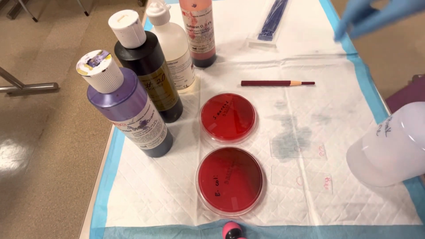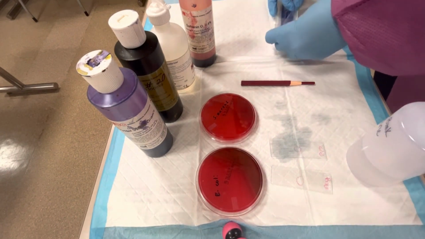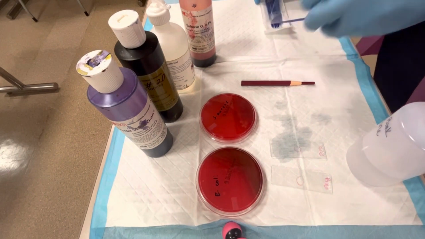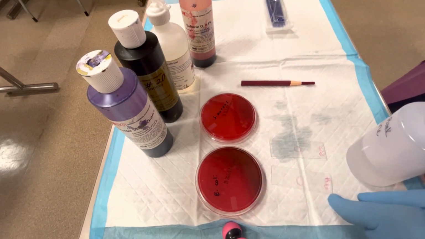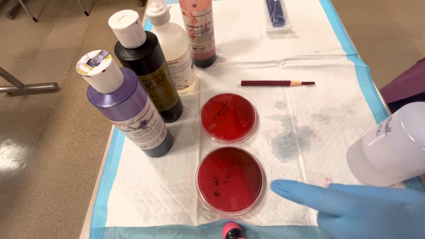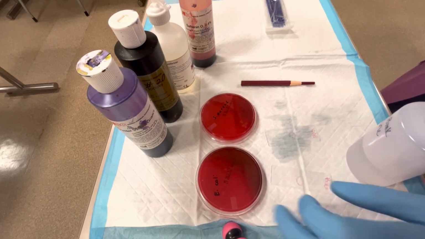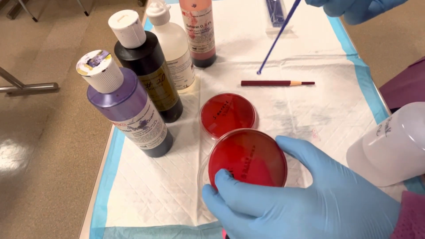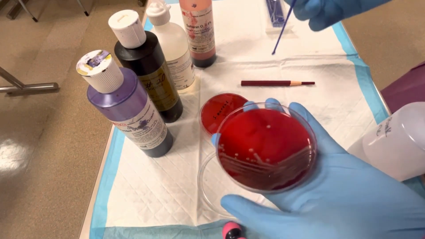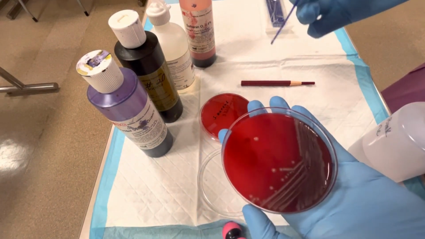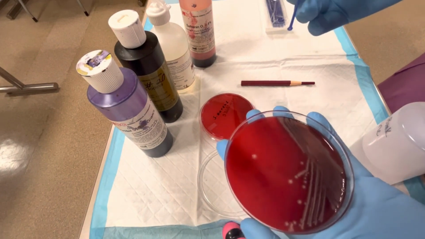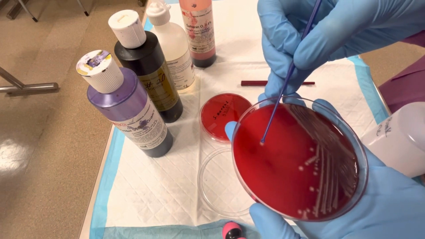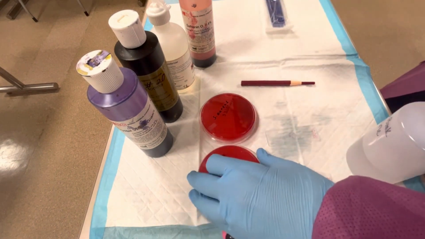Then I'm going to take another inoculating loop. We know that the E. coli is a gram-negative, so I'm going to transfer the E. coli to the gram-negative slide. I'm going to take another sterile inoculating loop, and I am just going to lightly touch one colony here. Lightly touch. You don't want to transfer a ton of bacteria onto the slide. Just a tiny, tiny bit.